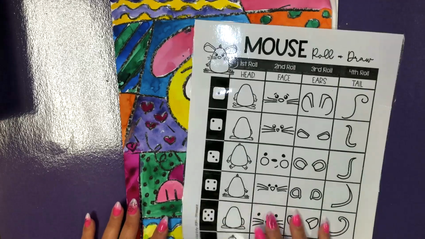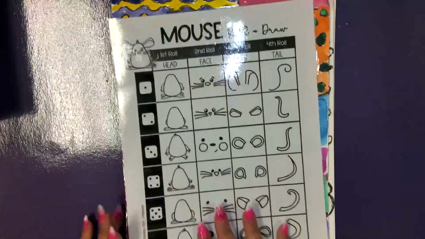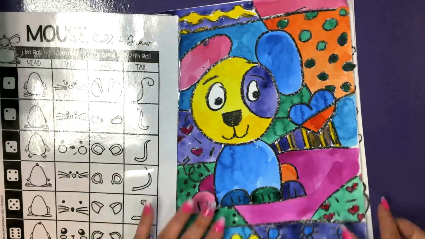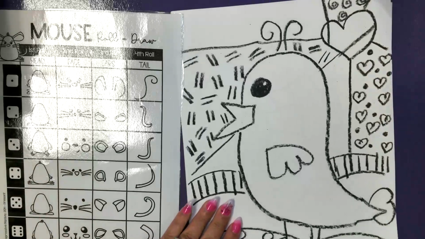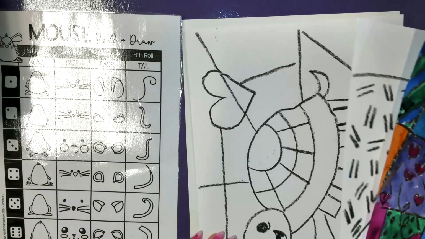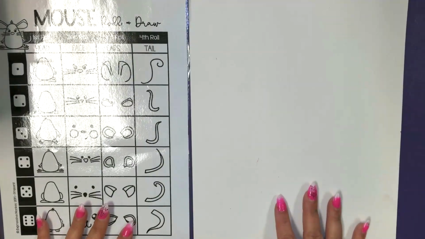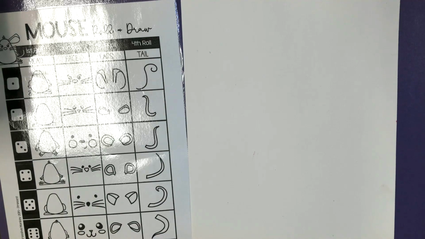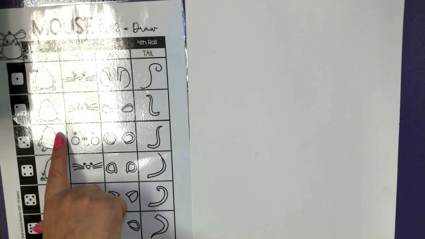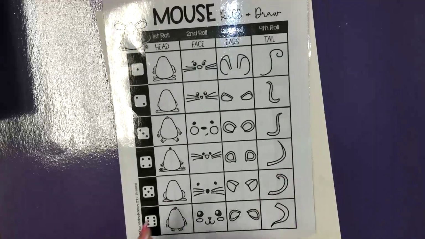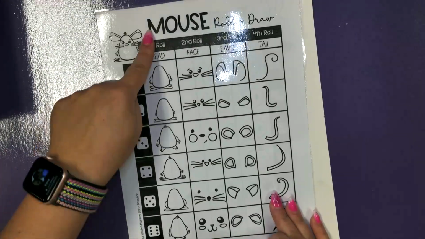Make sure you look at both sides so you can decide. But I'm going to do this mouse, and we're going to do the drawing today, and then we will paint it next. So we're going to start with a blank piece of paper and our drawing sheet here. And the way these work is it gives you different options on what you want to draw. So we're going to start by looking at this first column.